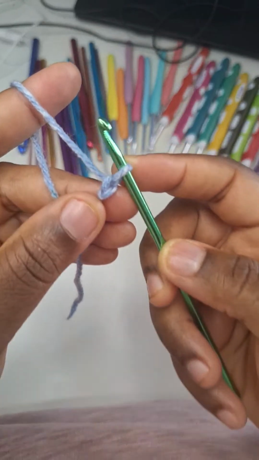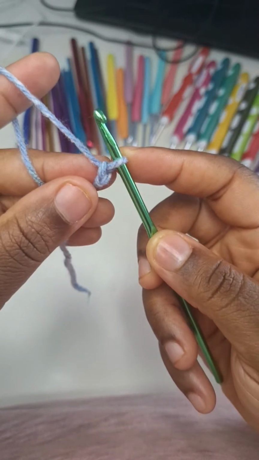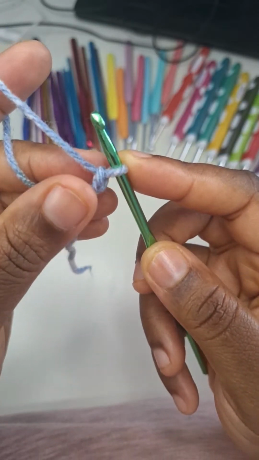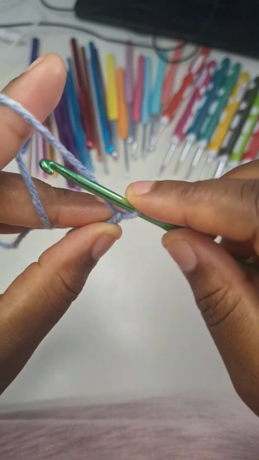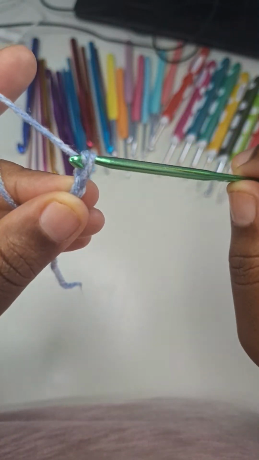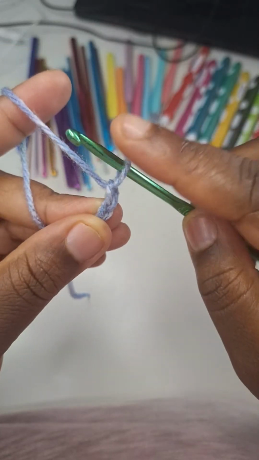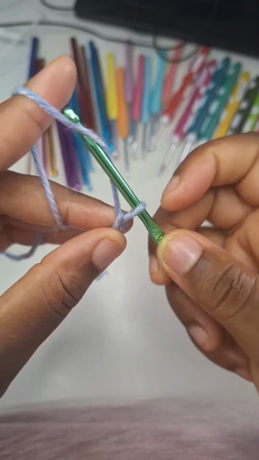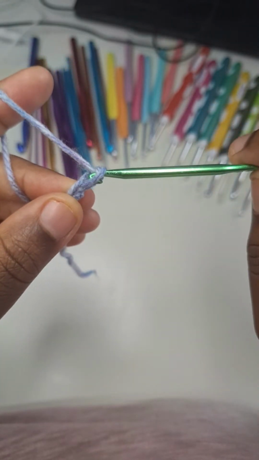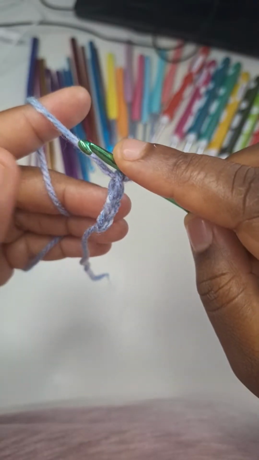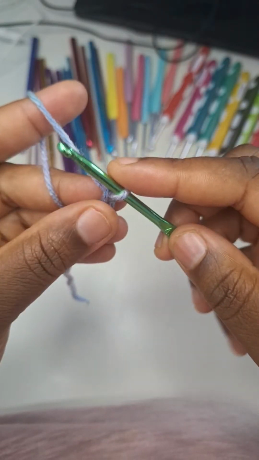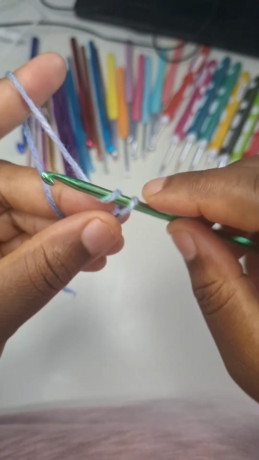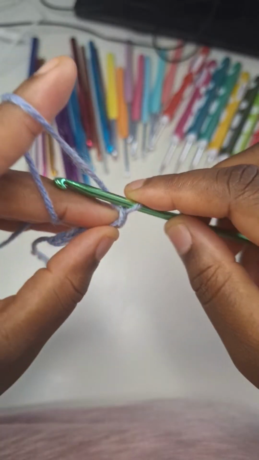We've already made a slip knot right there. We've already made a chain right there, and then yarn over and pull through. Now that's another one there. Now we have one loop, yarn over, pull through that loop. Now 3 chains, yarn over, pull through, yarn over, pull through, yarn over.